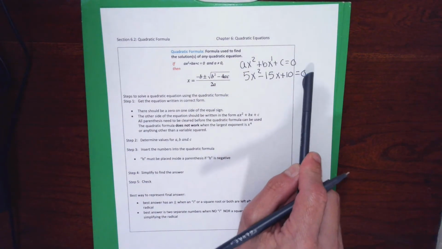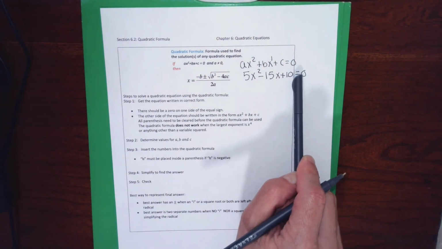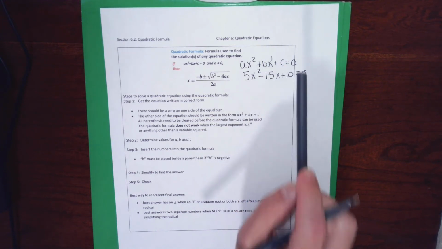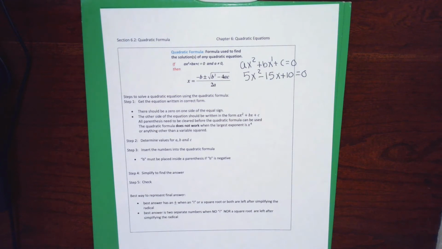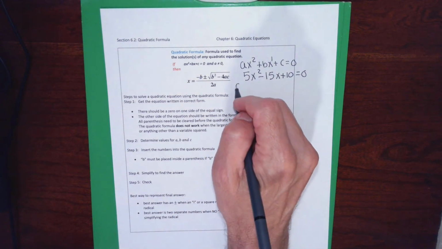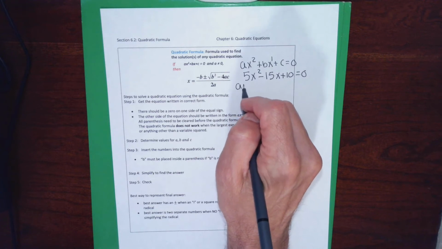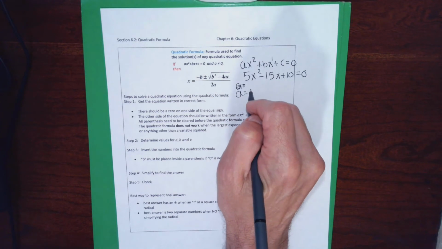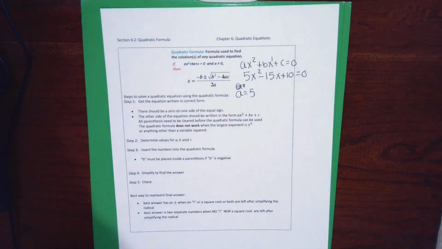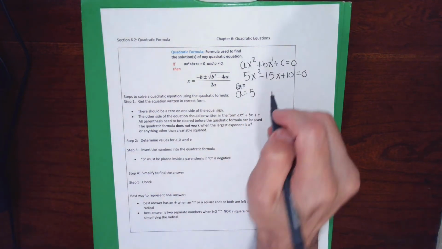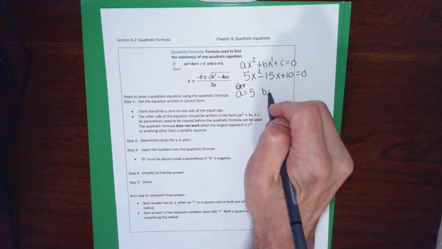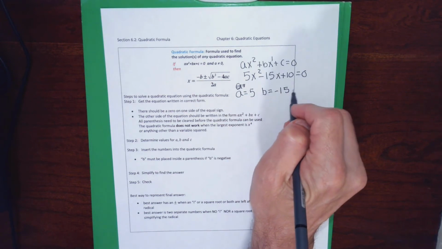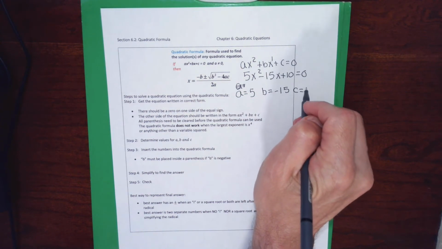It's set equal to 0. It has three terms on one side of the equal sign. It has a second power term, a first power term, and a constant. When that's the setup, then you can look at the coefficients and assign letters to them alphabetically. The number in front of the x squared term without the x itself is the a for the formula. The number in front of the first power term without the variable is the b. And the constant is the c.